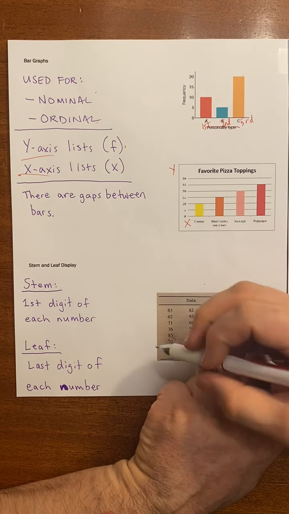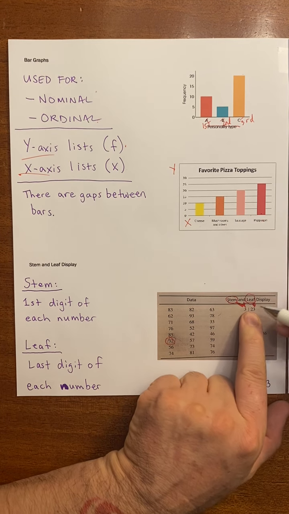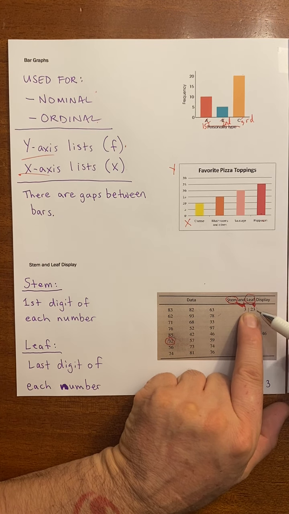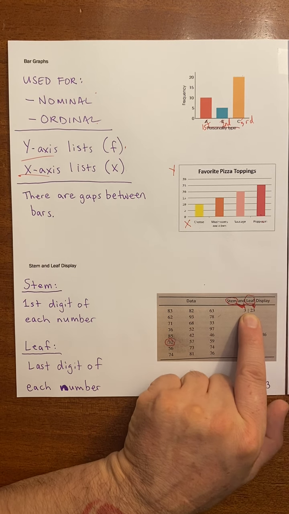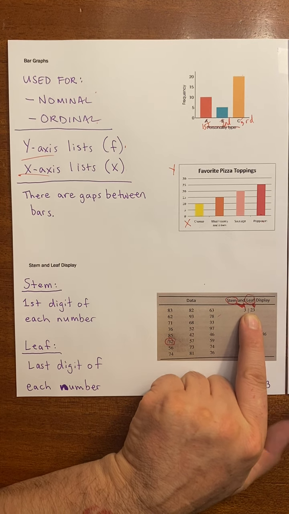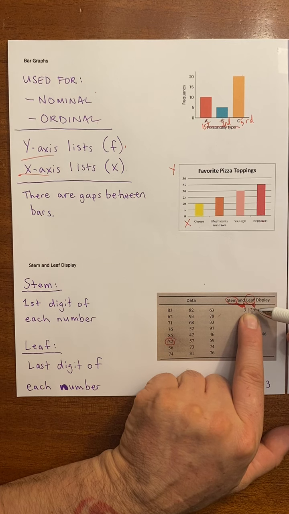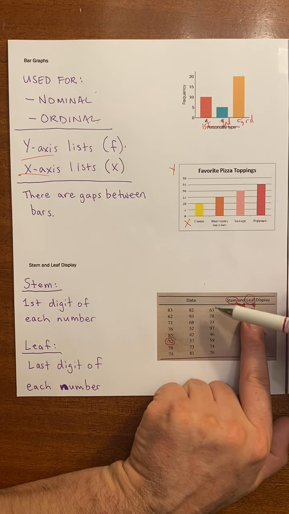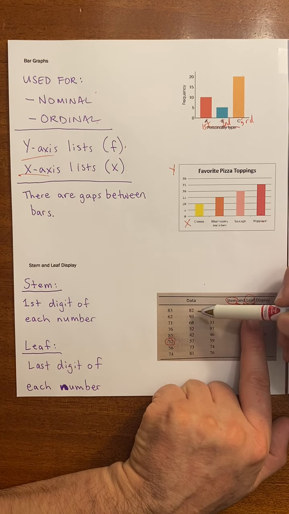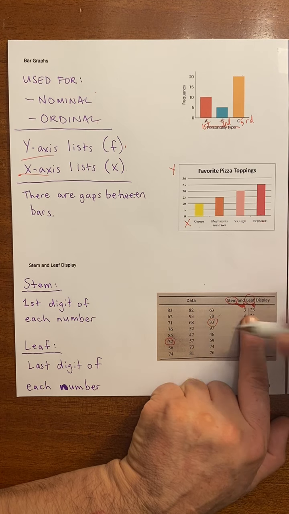Let's see if we can find it. Here it is, the 32. But it's also saying that you've got another number in the 30s category, and it is a 33. Let's see if we find that 33 anywhere in here. There it is, right there.